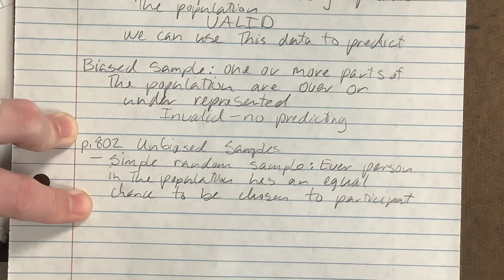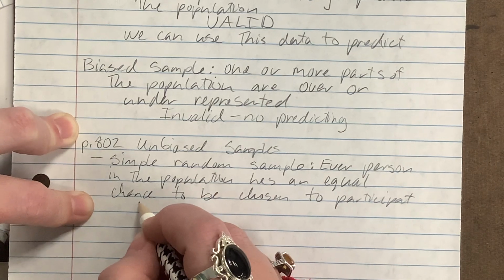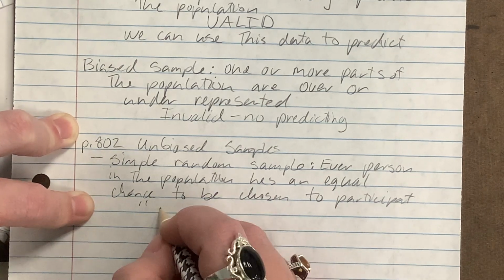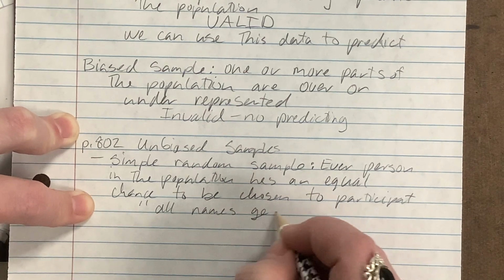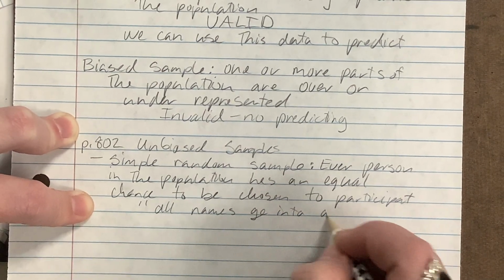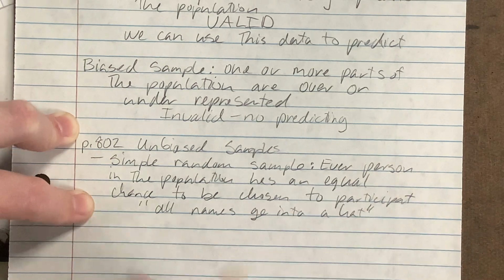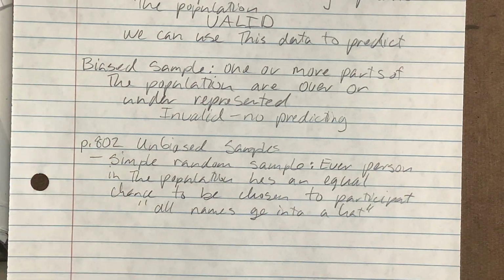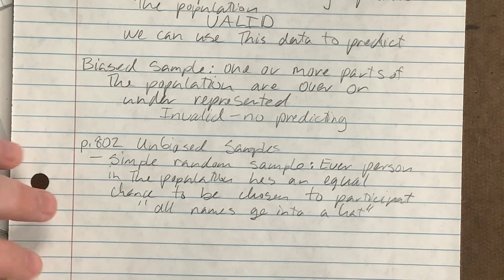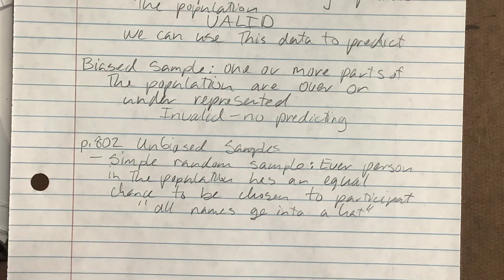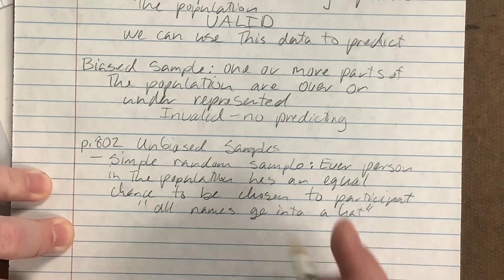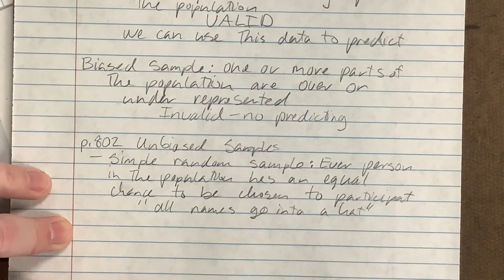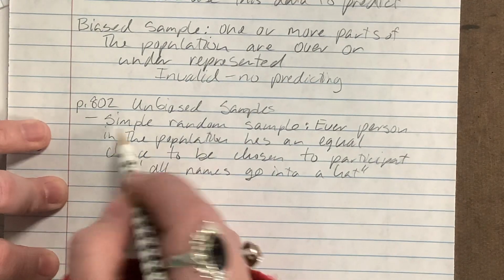Okay, so simple random sample, I like to think the best example for this is just all names go into a hat. So like if I wanted to do a survey of all 7th graders, but I didn't want to have to ask all of them, I'd put all the 7th graders' names into a hat and then draw out 15 or something. Everybody has an equal chance of being chosen.